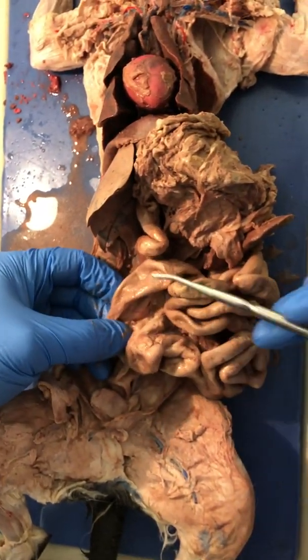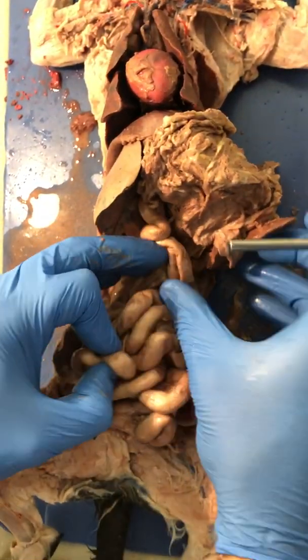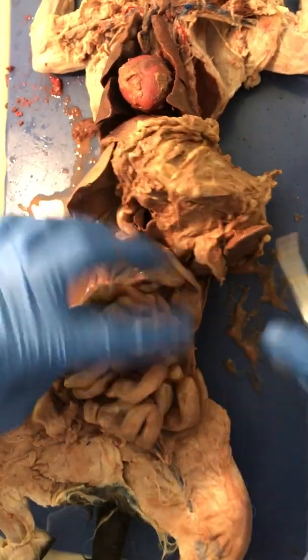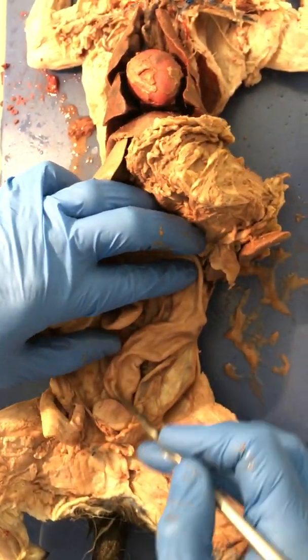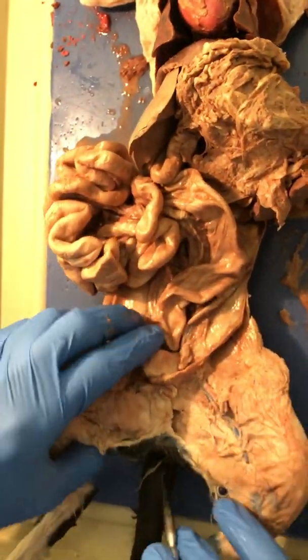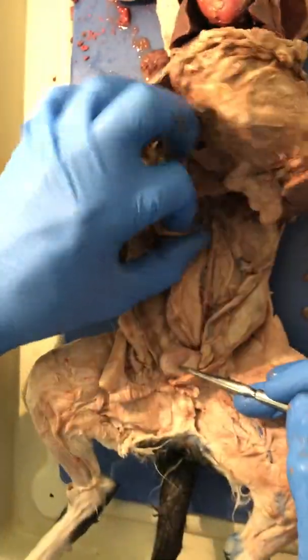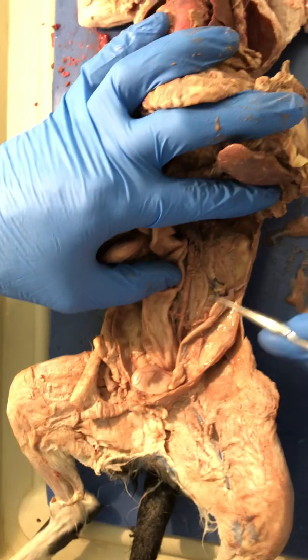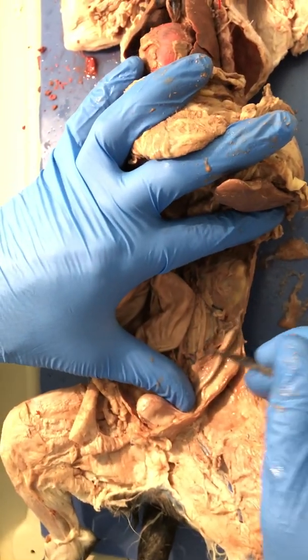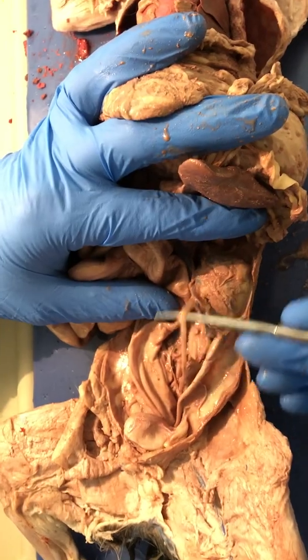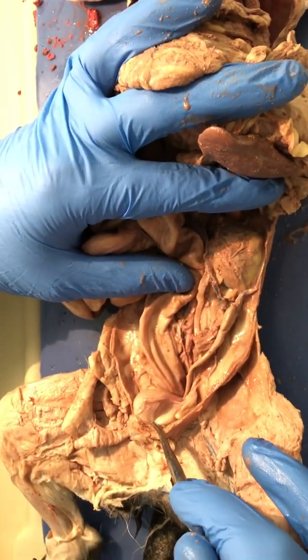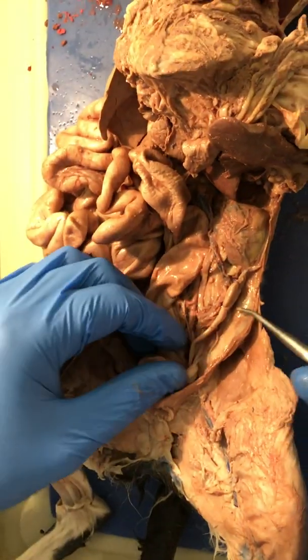We have the ascending colon, transverse colon, the descending colon, which leads down to the sigmoid colon and then to the anus. Here's the bladder. We have the kidneys. Kidneys make urine. They have a tube that drains them. This is the ureter. The ureter goes down to the bladder. The bladder empties out of the urethra.